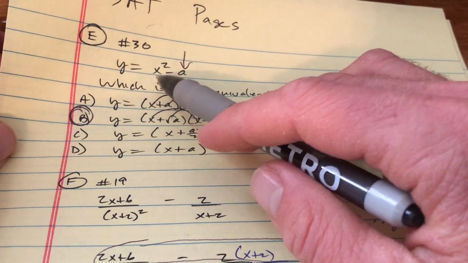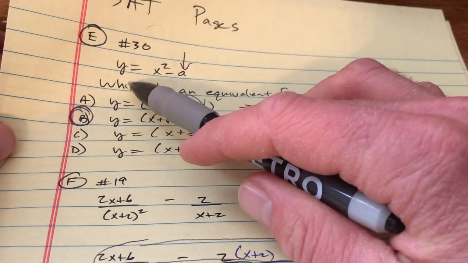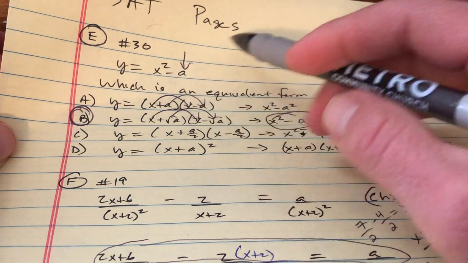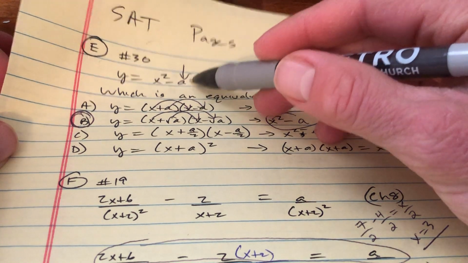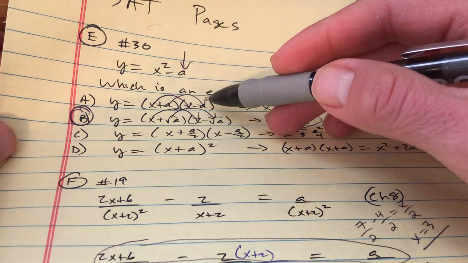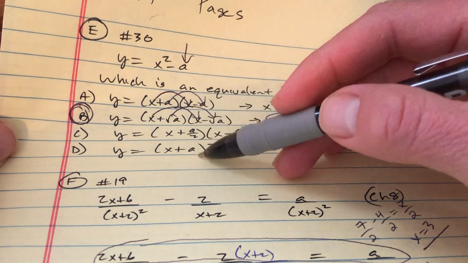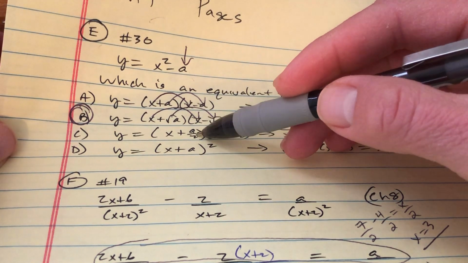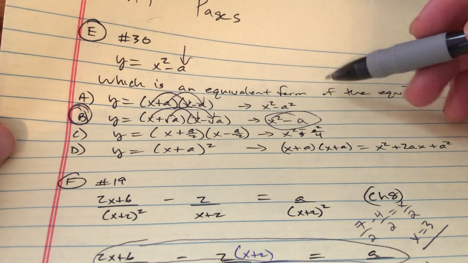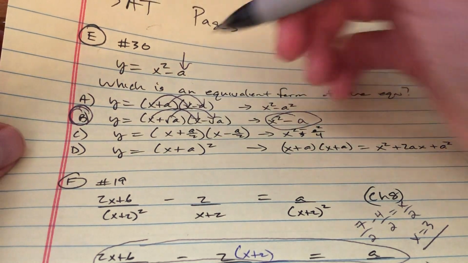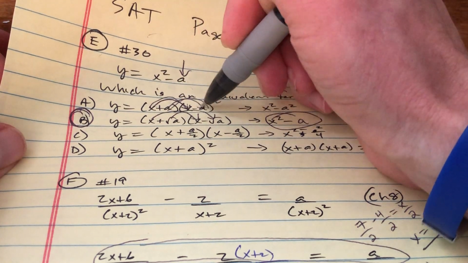So they talk about, I think it says parabola, y equals x squared minus a. That's what we're concerned about. The question is, which of these is an equivalent form of this equation? You guys got A, B, C, and D. What's cool about A, B, and C is that they're conjugates. So if you have conjugates, you multiply just the first and the outer, right? So you get x squared minus a squared.